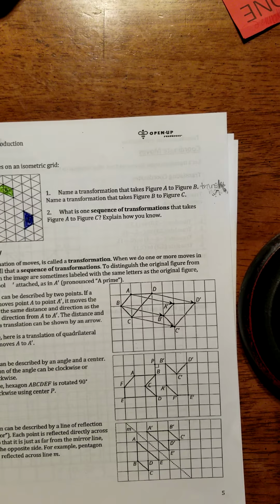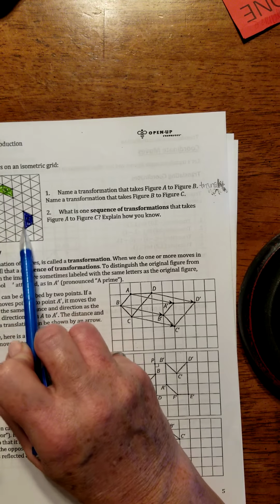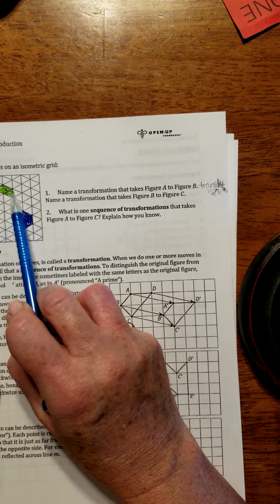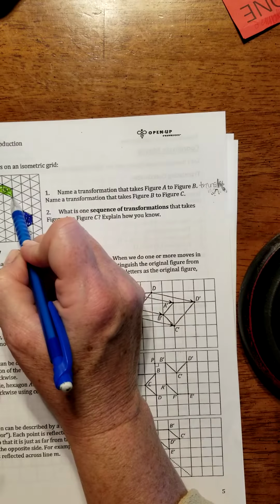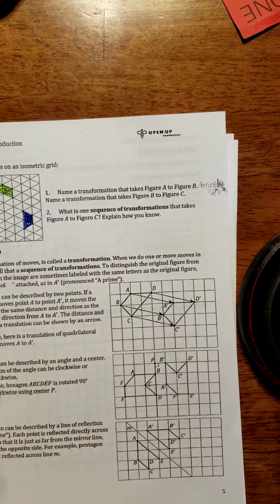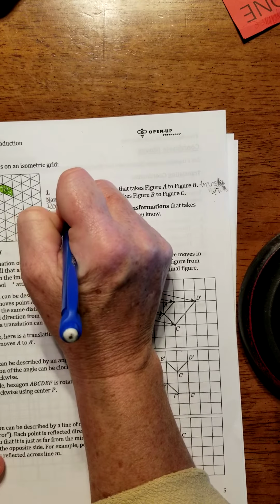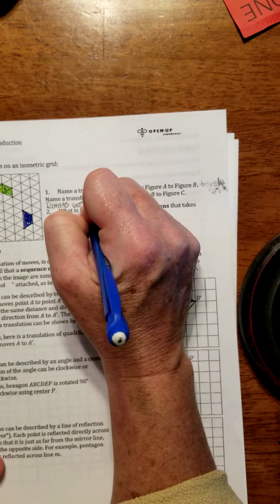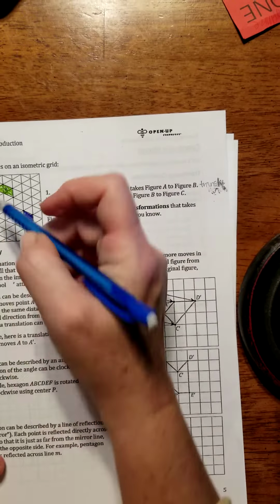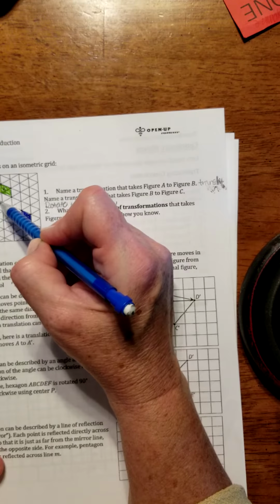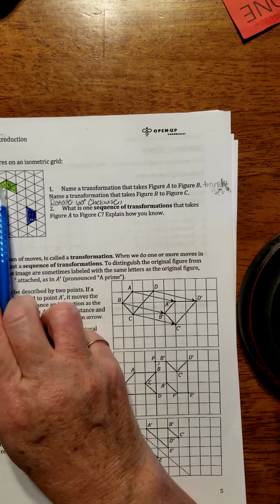Okay, then to go from figure B to figure C, we would need to somehow change the orientation. We want this longer side to be in this direction. So we would need to rotate it, in this case, one of these little angles. So that's 60 degrees. Rotate 60 degrees clockwise. And then that would bring it to here, around this point. That's important, around this point.